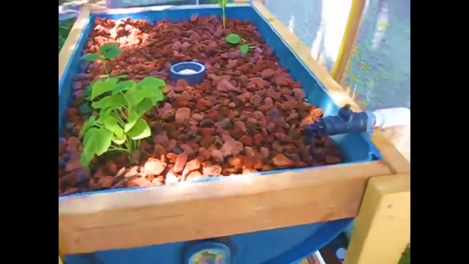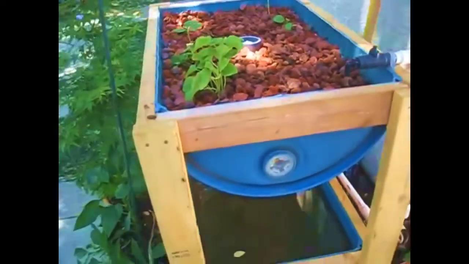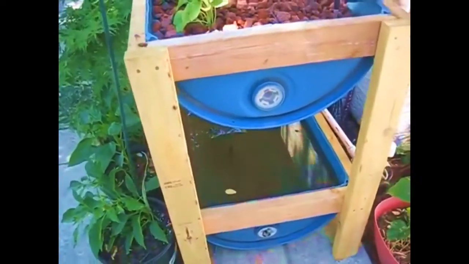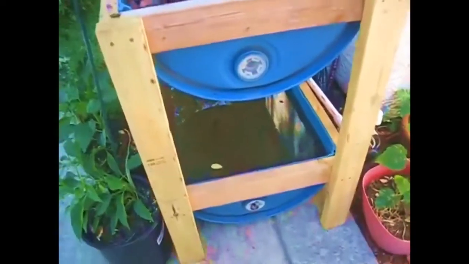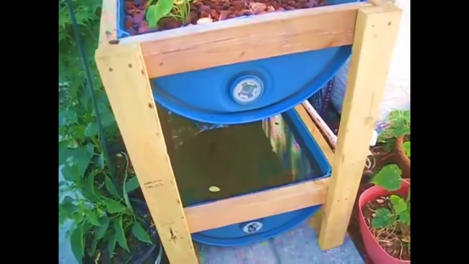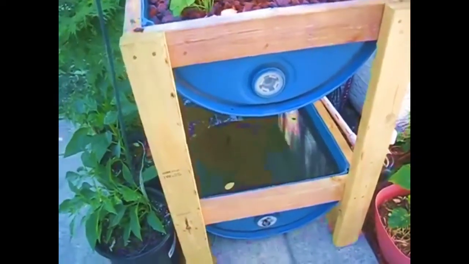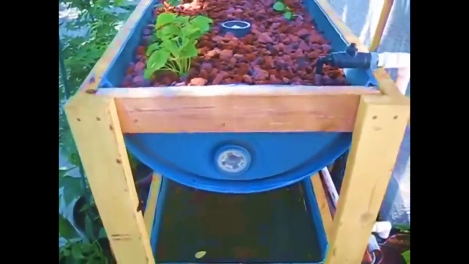Once you put water and rock and medium in it, everything will sort of level out. So don't be freaked out if, when you get it all framed out and squared up and then you set it on the ground and it's empty, one of the legs is not touching the ground. That'll all balance out. I had the same problem.